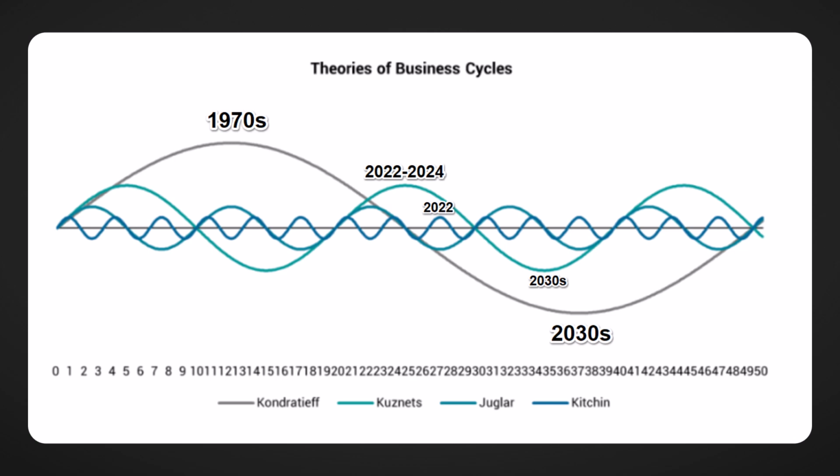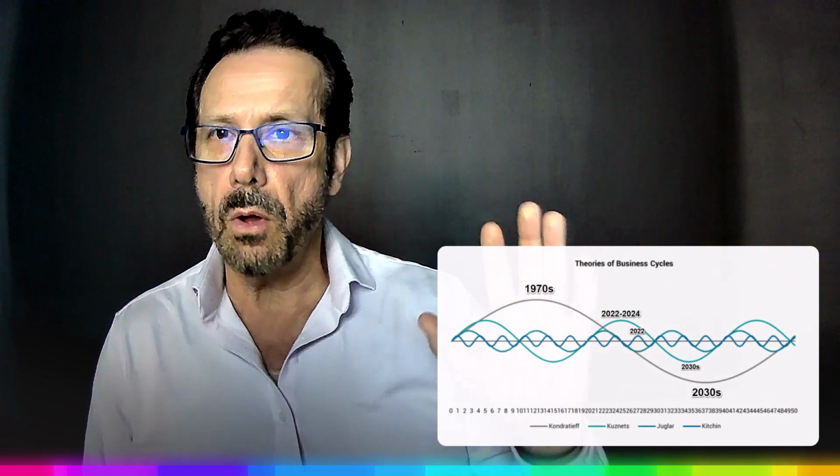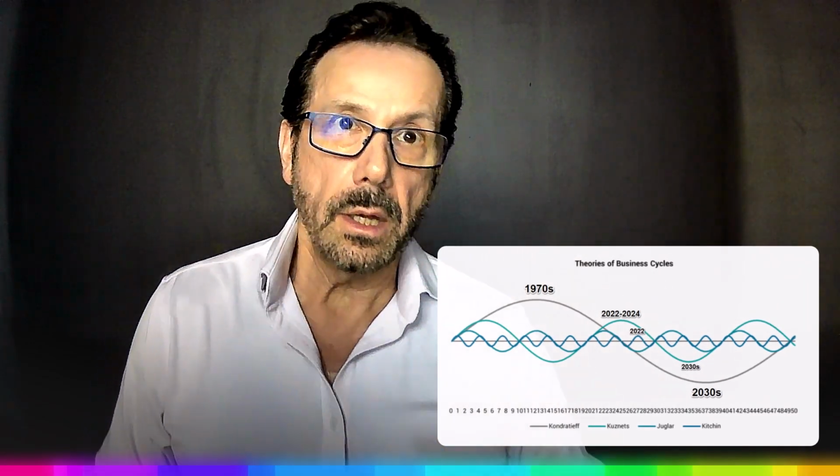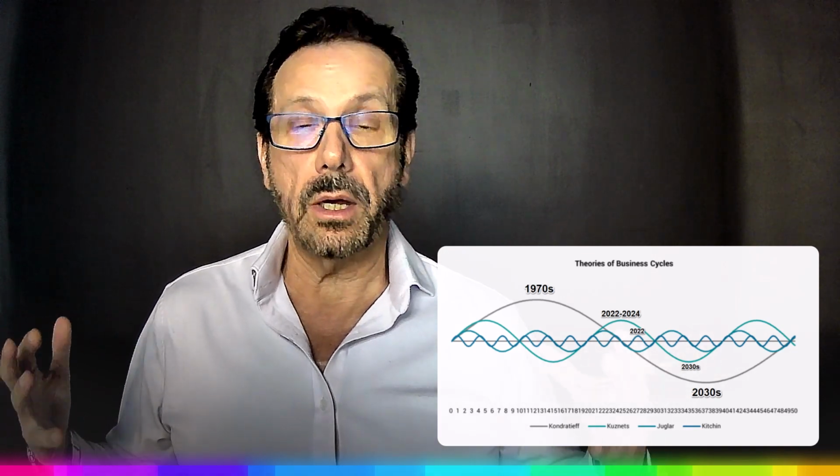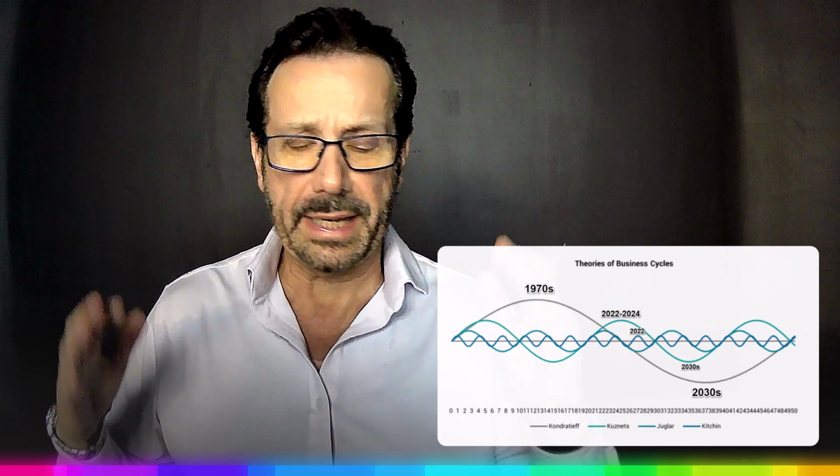The 2022, 2024 is the Kuznets or the real estate cycle. Looks like it did peak last year. I have 2 demographic models. And 2022 is the business cycle. So this is the most important aspect of what's driving the asset allocation model, right? Because that's all it is.